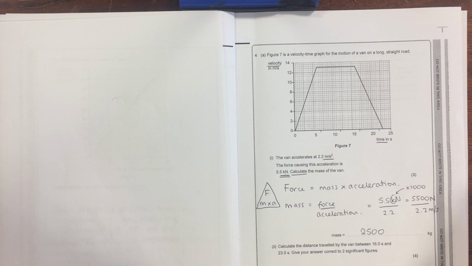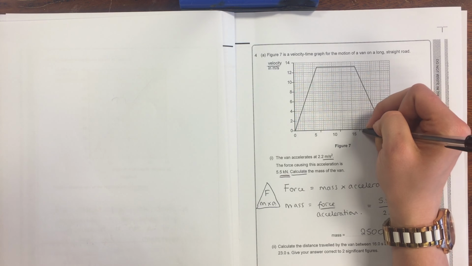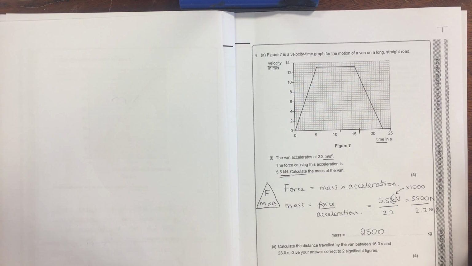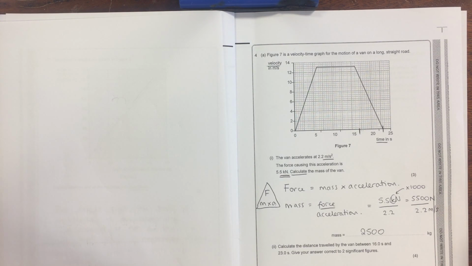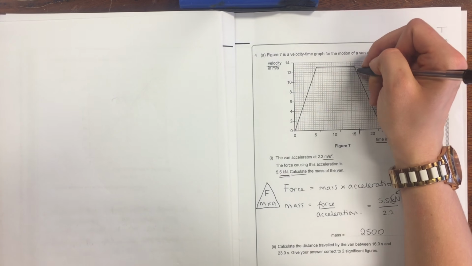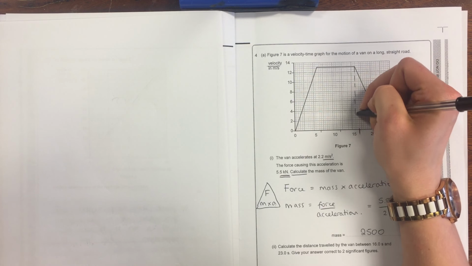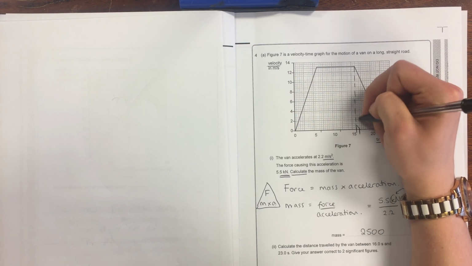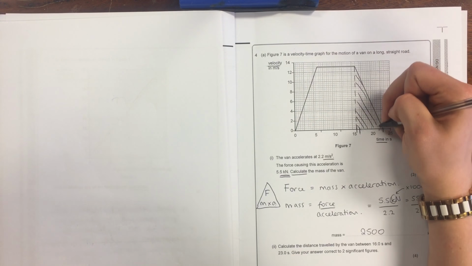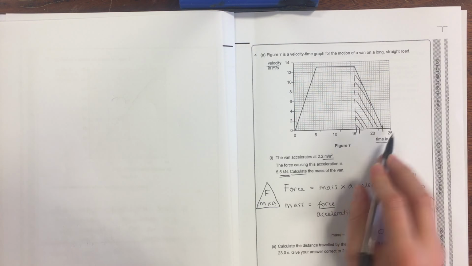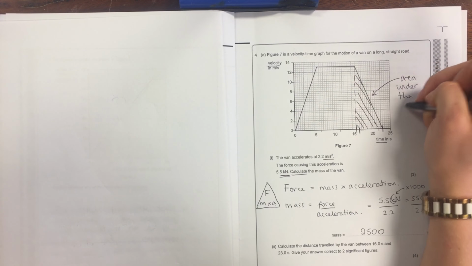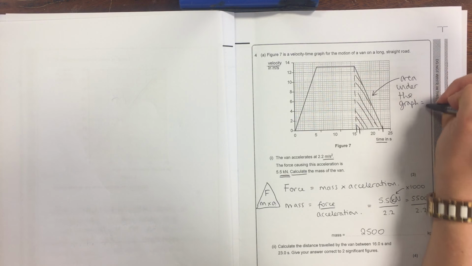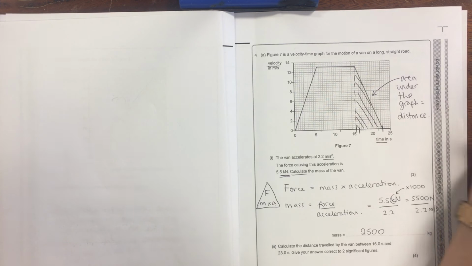Part 2 says calculate the distance travelled by the van between 16 seconds and 23 seconds. Give your answer correct to two significant figures. So this 16 seconds is this triangular area of the graph. Now we've got velocity time graph, so the area under the graph equals the distance travelled. So I just need to find the area of that triangle.